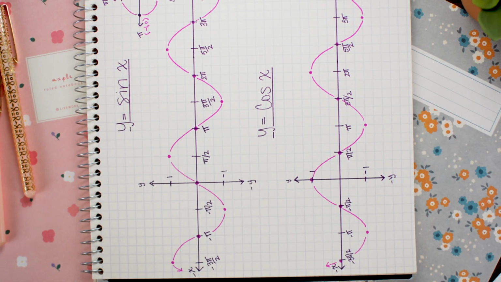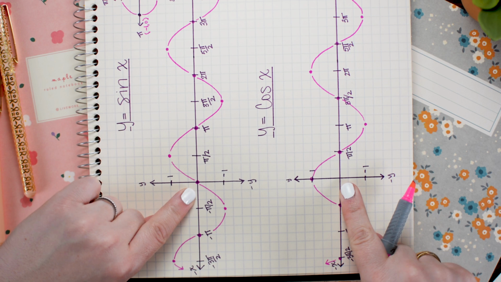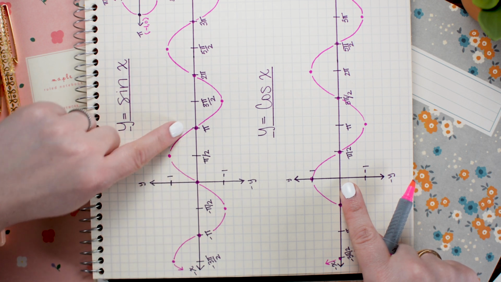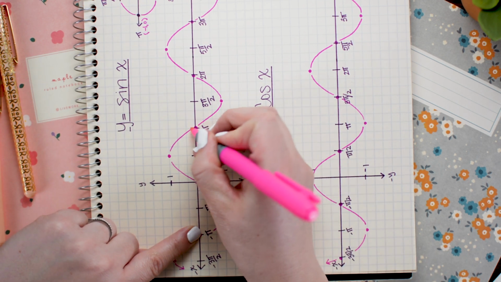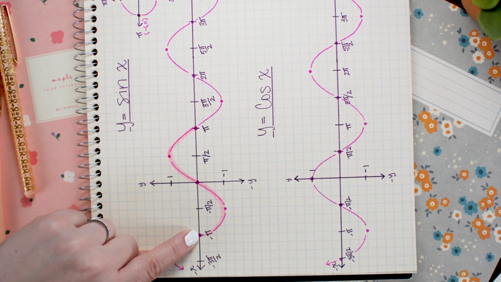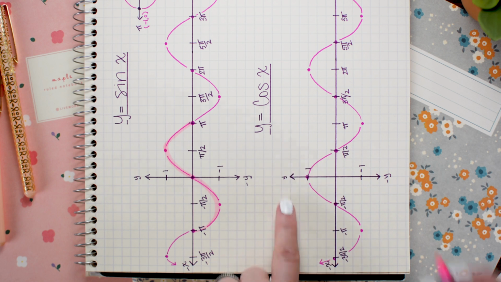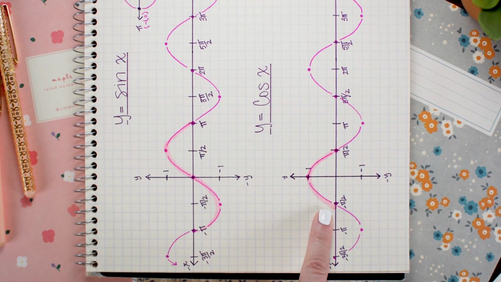Now, if you're looking at your paper sideways, and I'm going to use a highlighter for this, and you look at the origin, so here's the origin on both of these graphs. Around the origin, you will see an S or a C. Here, right equidistant around the origin, I have this S shape. And then just around the origin here, I have just the C going around equidistant. So see, there's kind of a little C right here.